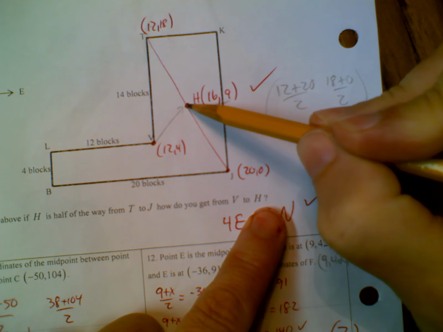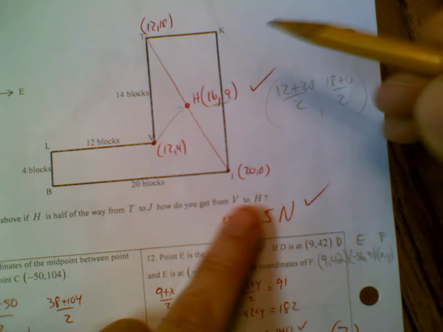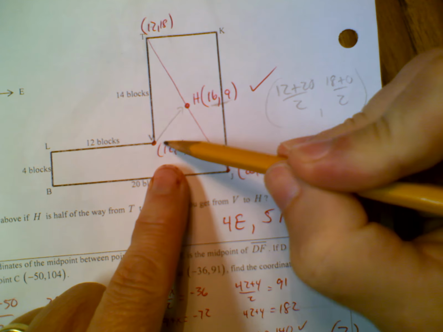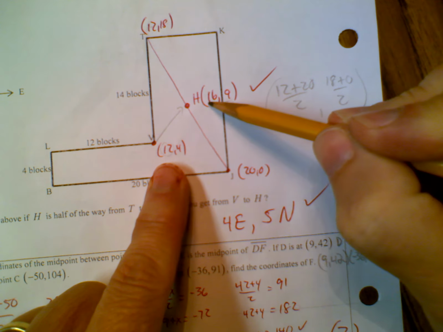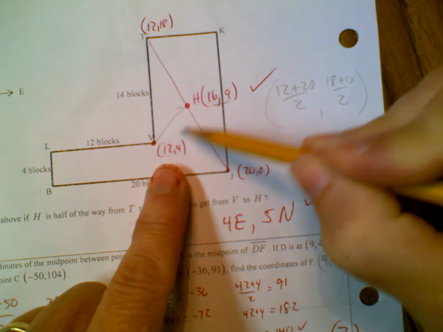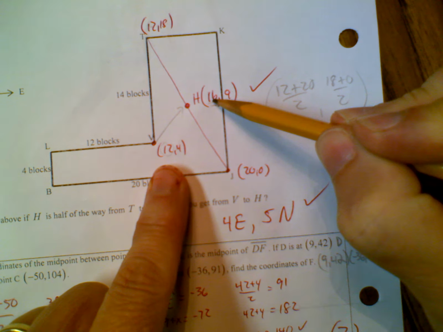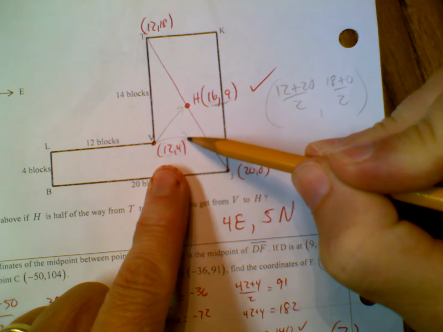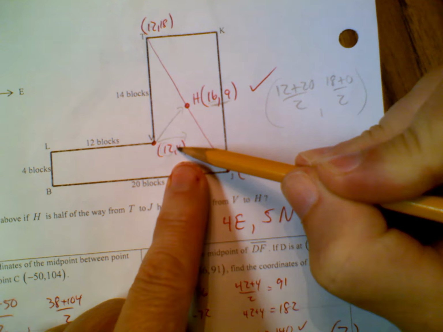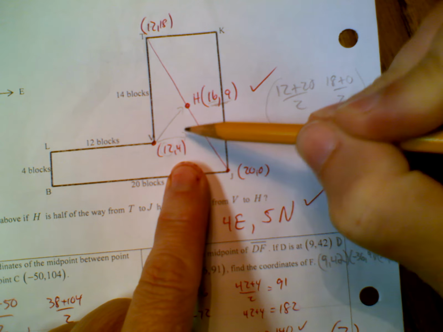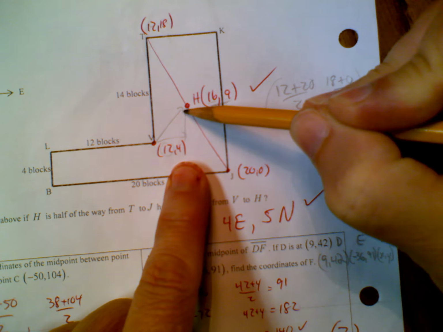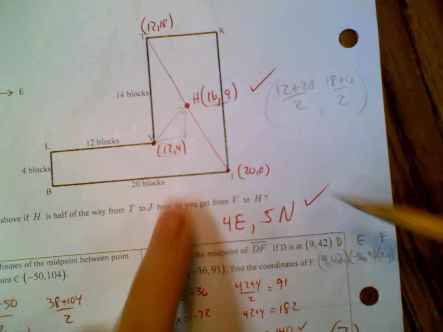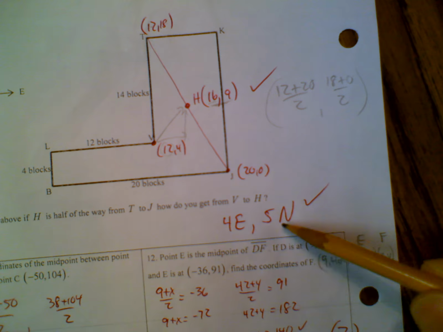Northeast, not the other way. Okay. So we're going from an x-coordinate of 12 to an x-coordinate of 16. That's 4 blocks in the east direction to get from 12 to 16. And then from a y-coordinate of 4 to a y-coordinate of 9, that is 5 blocks in a north direction. So final answer, 4 east and 5 north.